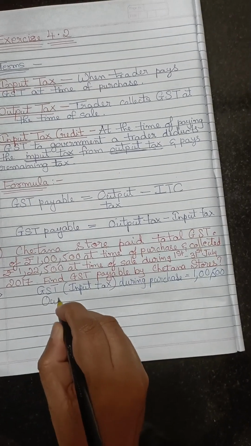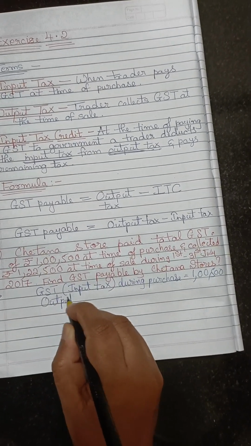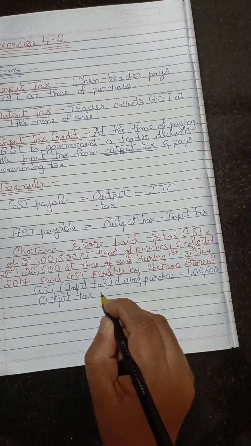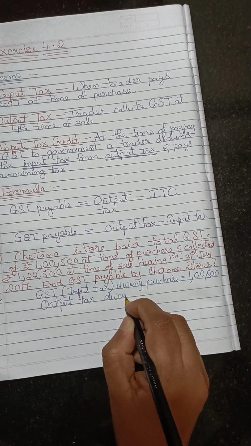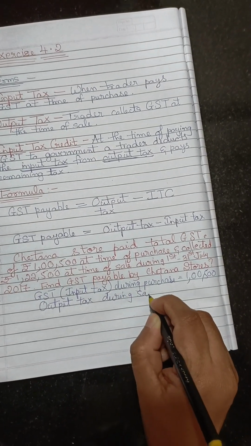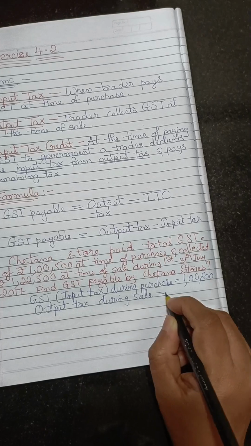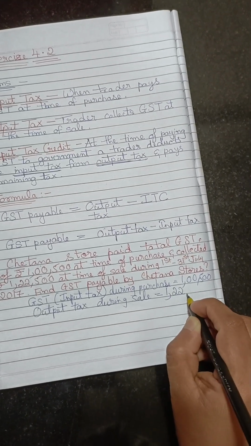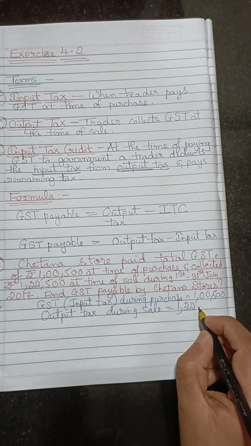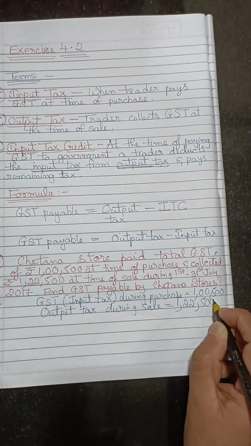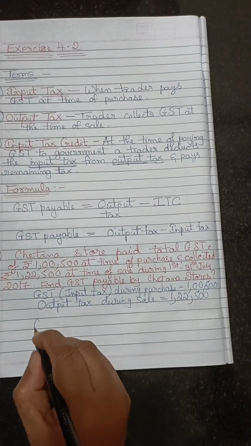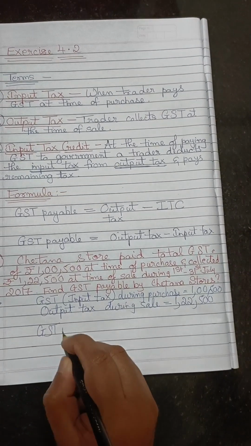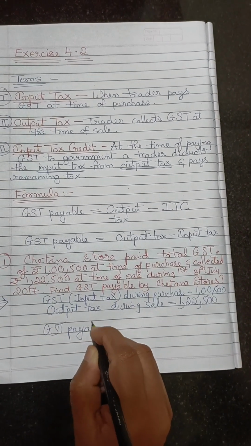Then the output tax, which means during sale, how much did the Chetna store receive? 1,22,500.